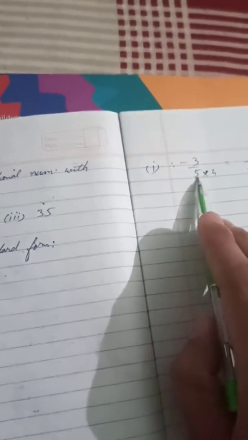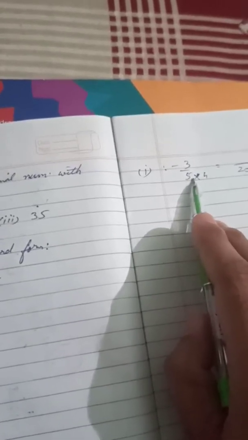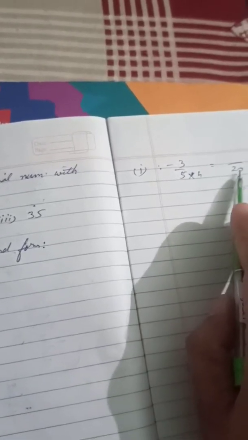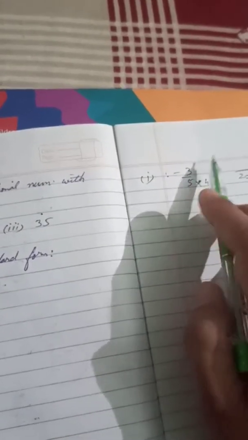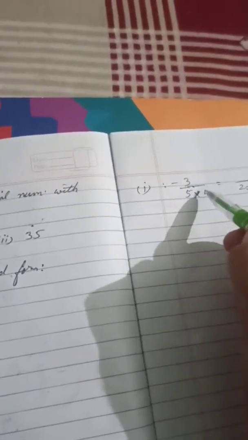How can you make this denominator 5 into 20? If you multiply with 4, you will get 20. They are saying express this rational number with denominator 20. So if you multiply with 4, you will get the denominator as 20. But math says if you do anything with the denominator, you need to do the same thing with the numerator. Clear? जो ऊपर किया वही नीचे करो, या जो नीचे किया वो ऊपर करो. So if you multiplied the denominator with 4, you need to multiply the numerator with 4 as well.